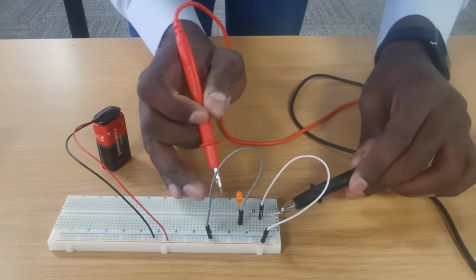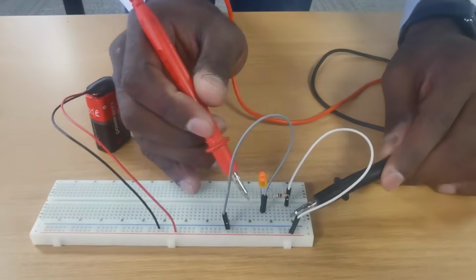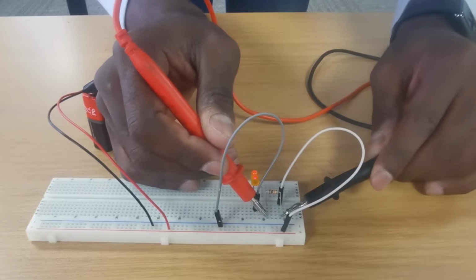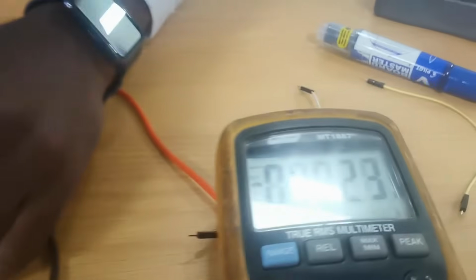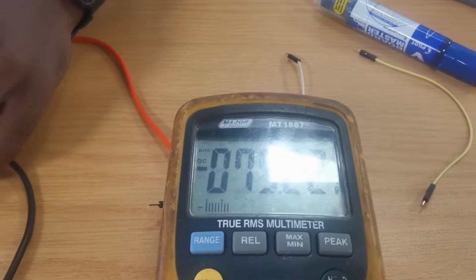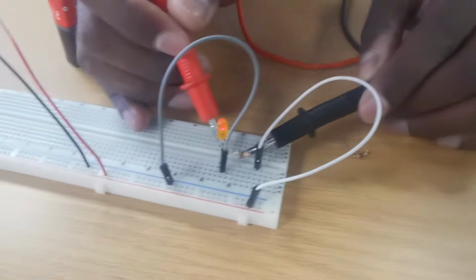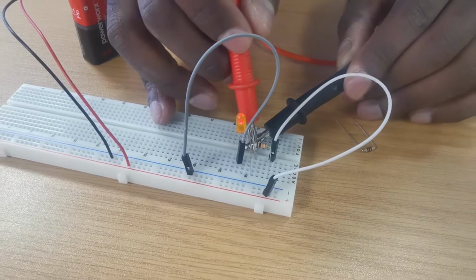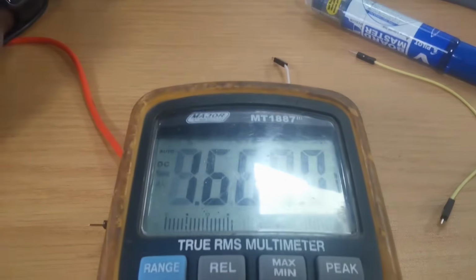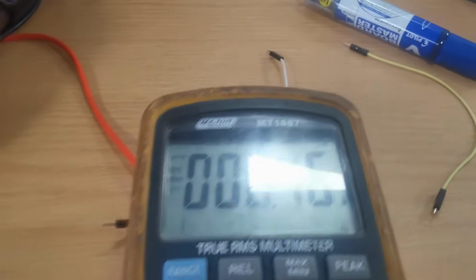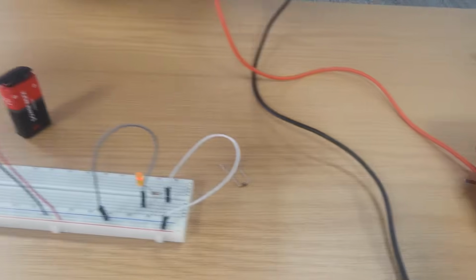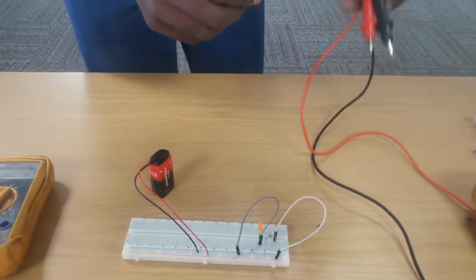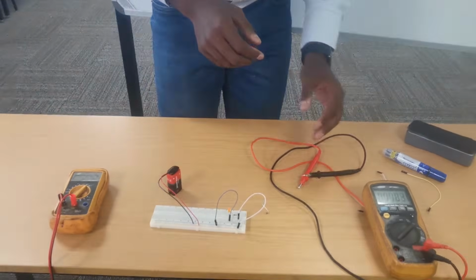So I can measure the voltage across the resistor, and what do I get there? I get 7.9 volts. And then I can measure the voltage across the diode, and for that will be negative and this will be positive, and I get a voltage of 1.6 volts, right? And that will tell me that that should match up to the source voltage. All right, so what do we now need to do from here?